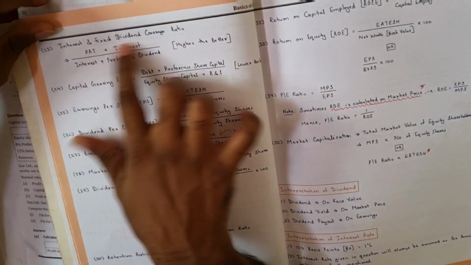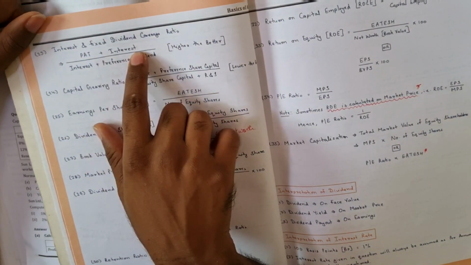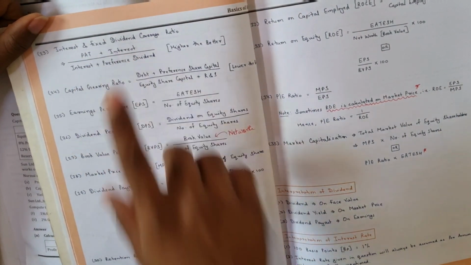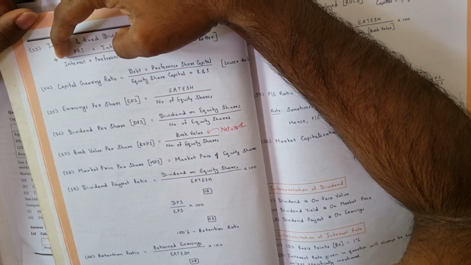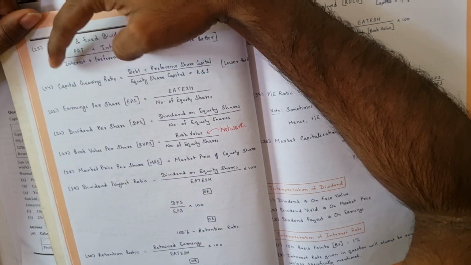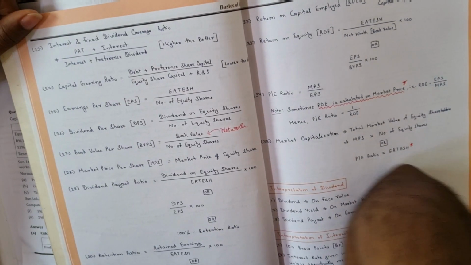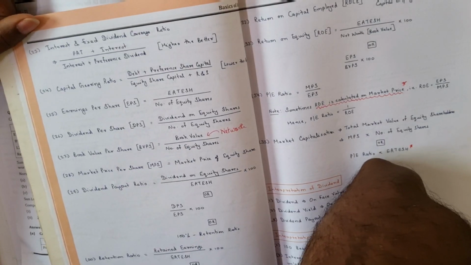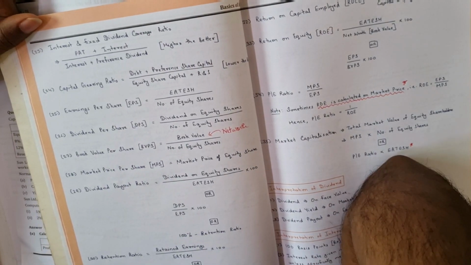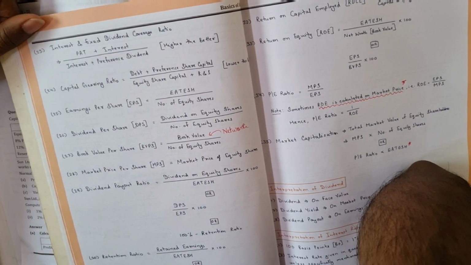Interest and fixed dividend coverage ratio is PAT plus interest, divided by interest plus preference dividend. How much do we have so that we can pay our fixed dividend or fixed interest? How much income do we have so that we are able to cover this?